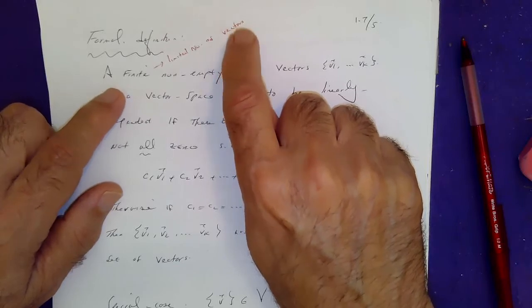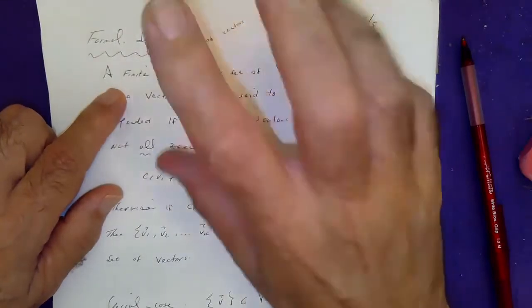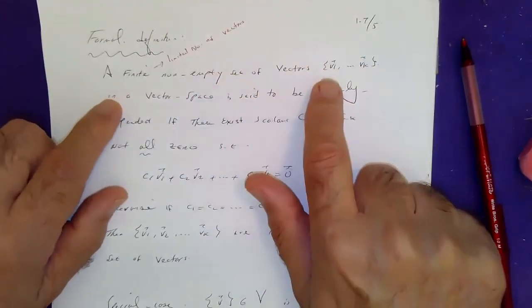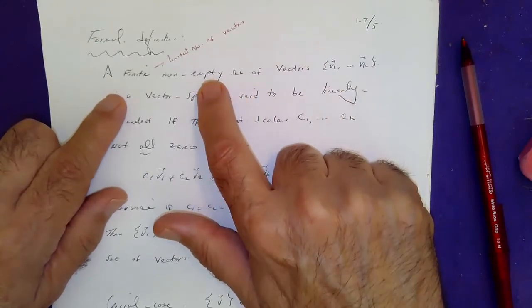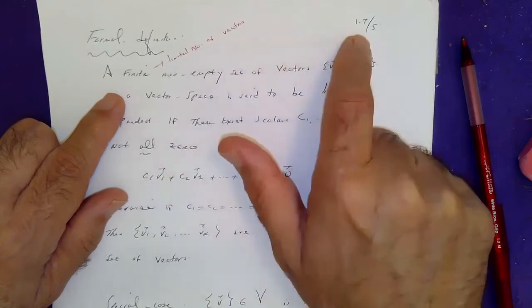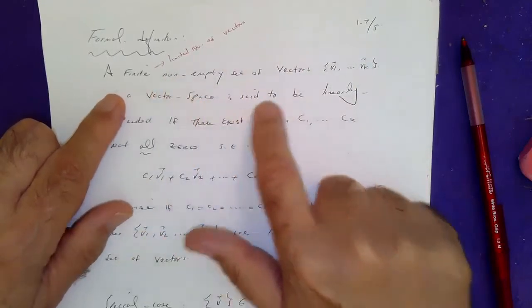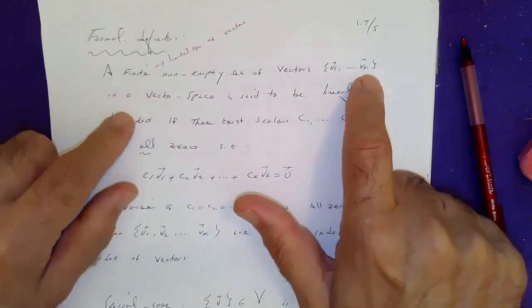So vector doesn't mean a bunch of arrows pointing every direction in this context. So a finite non-empty set cannot be an empty set. I mean, you cannot have nothing in the set. You gotta have something. So you gotta have a limited number of something in the set.